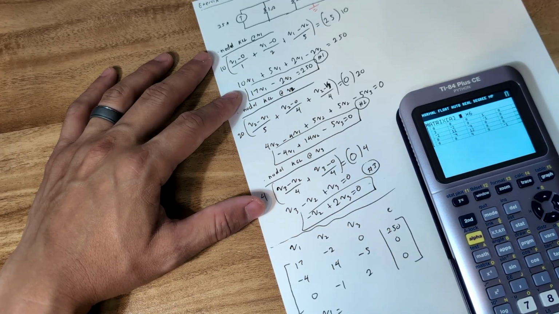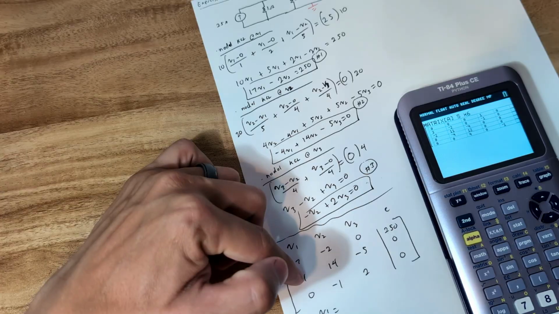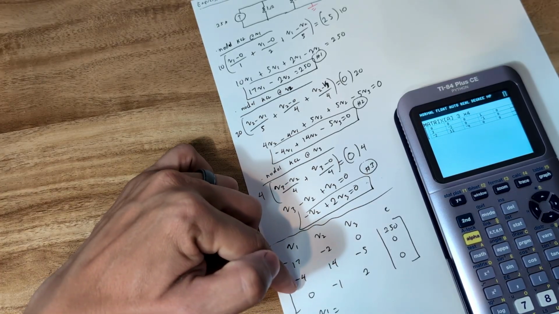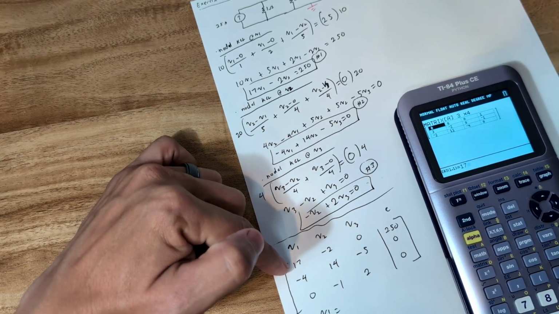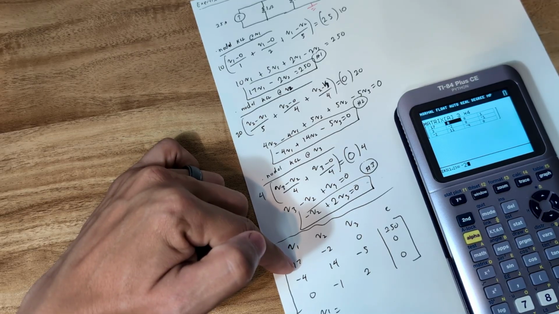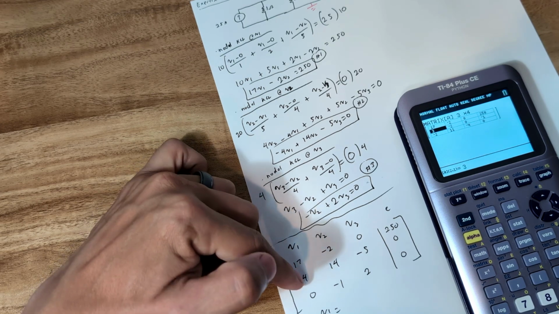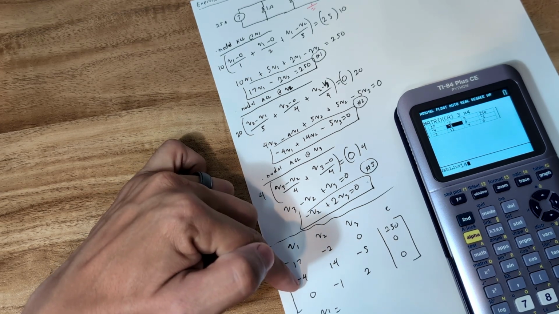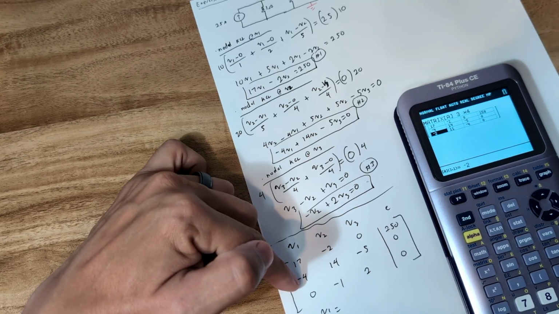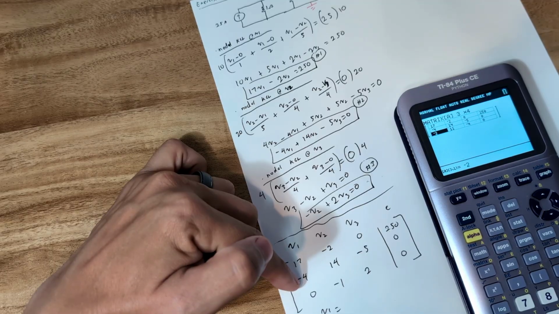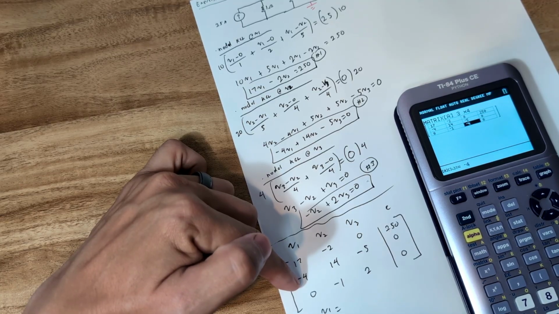So we're going to edit this, and this is a 3 by 4 matrix, and then we're going to input all the numbers, double checking, make sure everything is good. 17, negative 2, 0, 250. Make sure you go slow. If you rush it, you might make a mistake, like I normally do whenever I rush things. So negative 4, 14, negative 5, 0. Then 0, negative 1, 2, and 0. I'm just double checking.